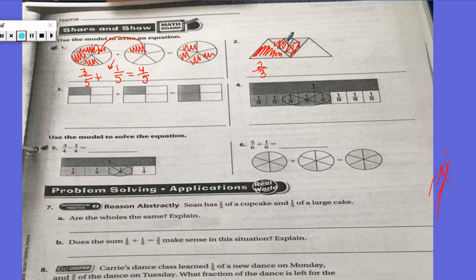Okay, and then we have one that's crossed off in here. So that's going to be minus 1 out of 3 because this one's crossed out. Okay, so what we have left is the one that's untouched here. 2 minus 1 is 1, and our denominators stay the same as 3.